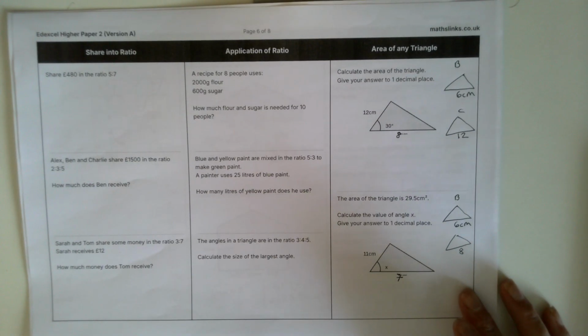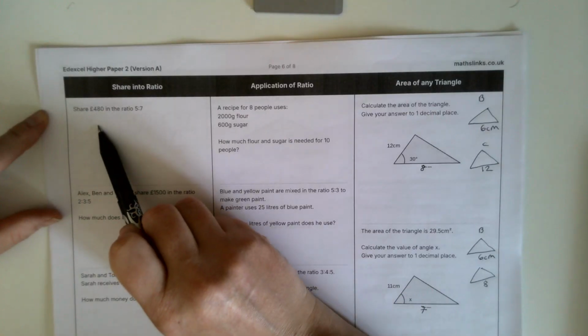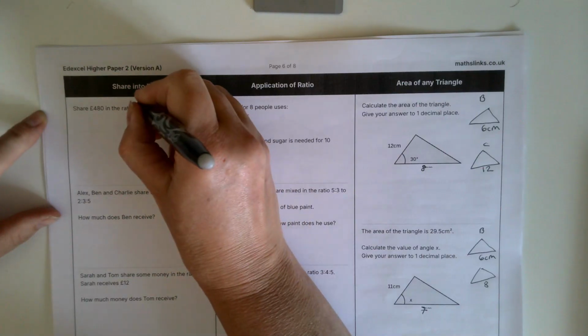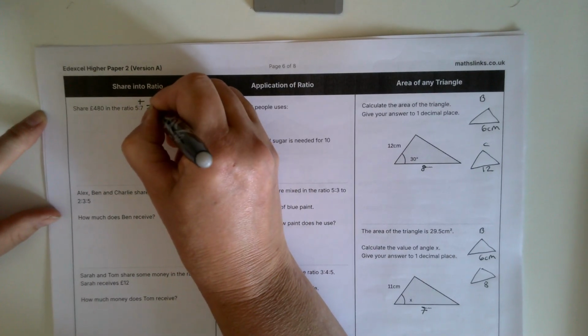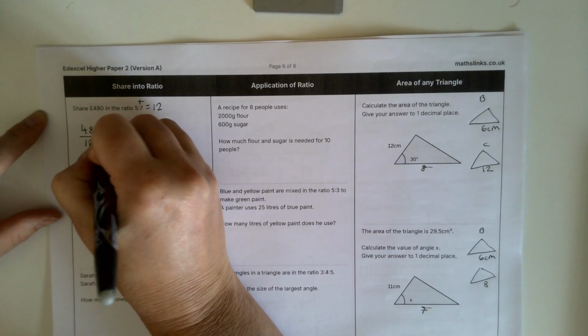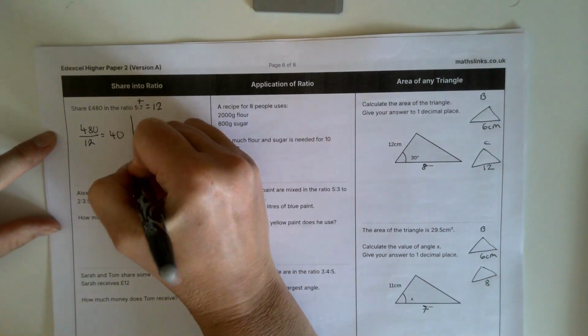Okay, let's look at our next questions. Okay, some ratio work now. So sharing into a ratio. This is quite a straightforward standard sharing into a ratio. You have the total amount you're dividing into the ratio, nice and easy. Add the two numbers together. You're then going to split the amount equally into those 12 parts. That's going to get you 40.